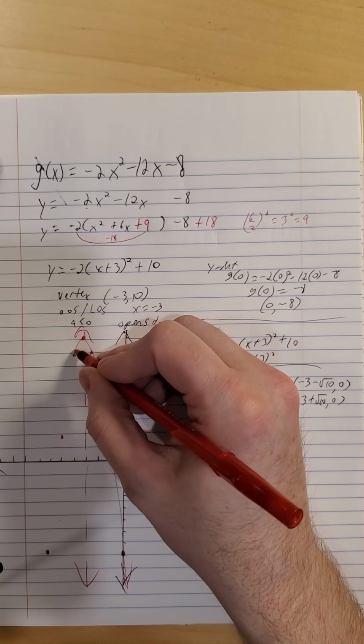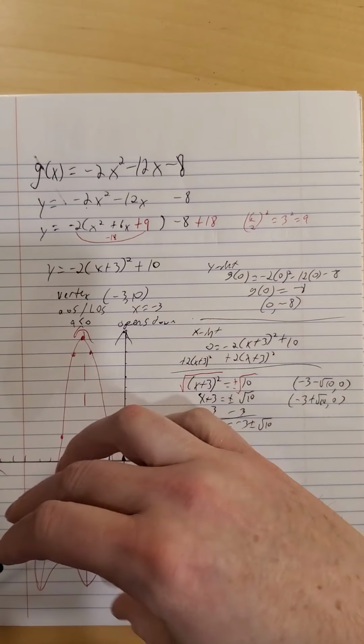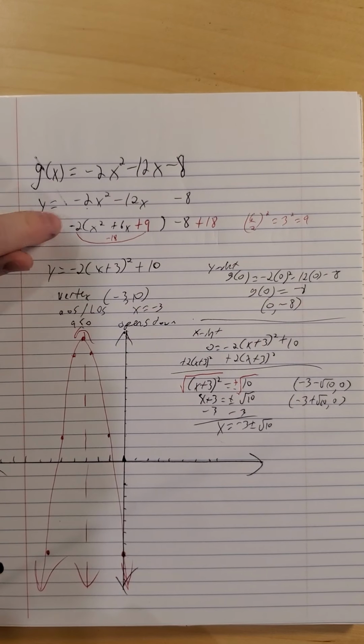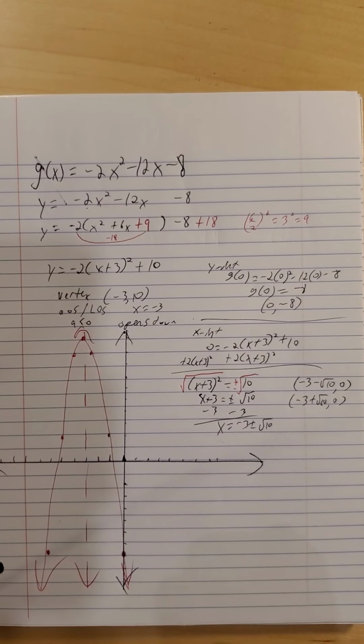So there's our parabola. It is flipped over, and because a was bigger than 1 in absolute value, it was also stretched out.